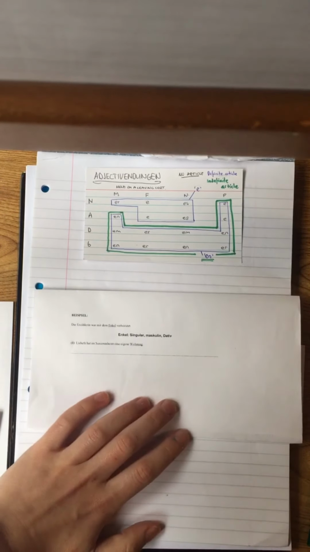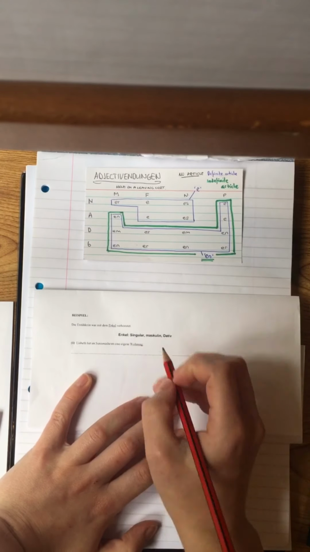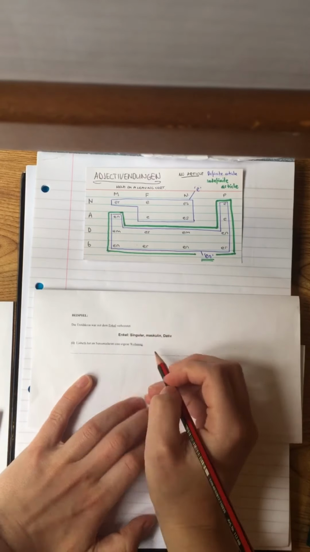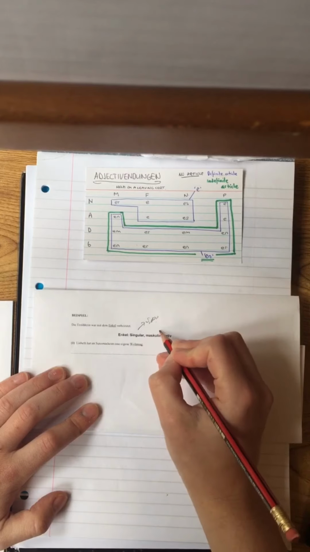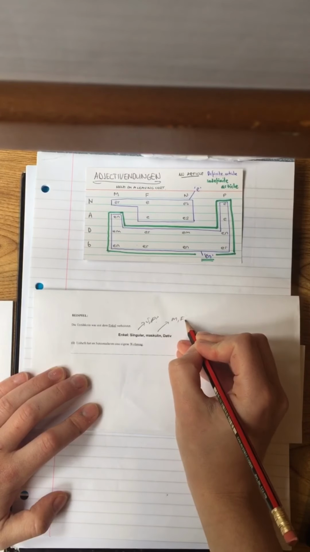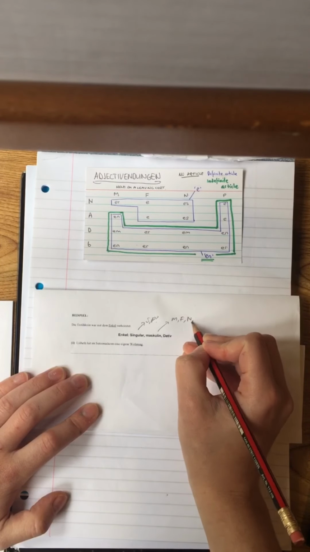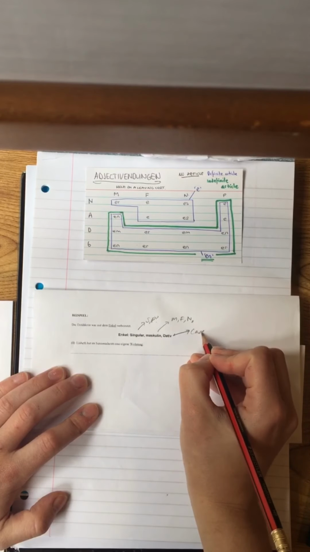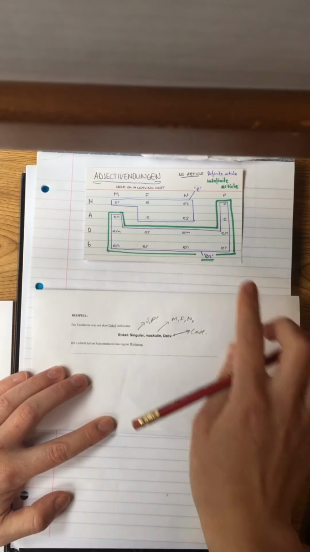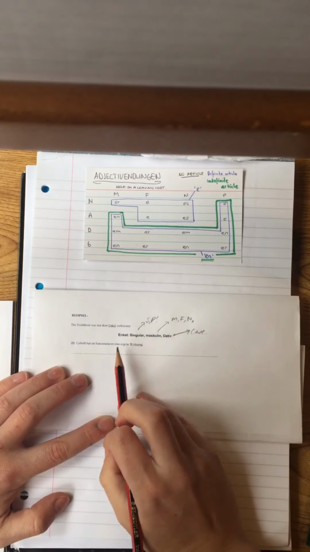So what it basically is, they underline a noun and ask us to figure out whether it is singular or plural. They say, is it masculine, feminine, neuter? And if it's singular, they then ask for the case. So knowledge of adjectival endings can be really useful when it comes to things like this.